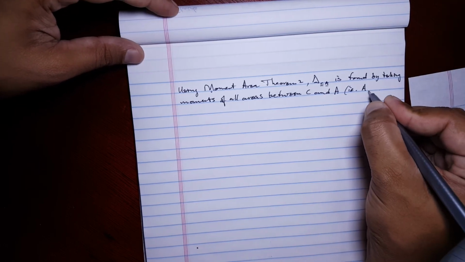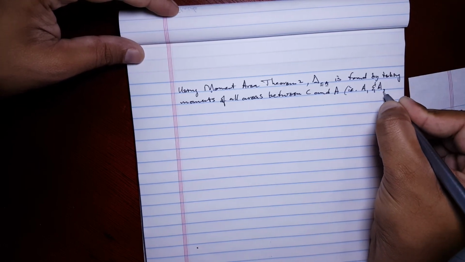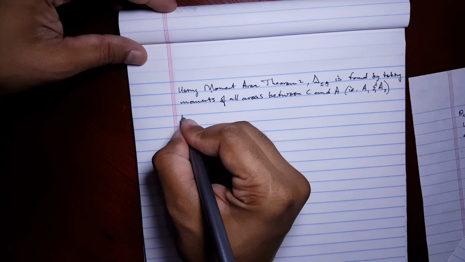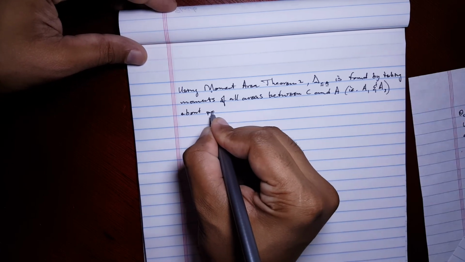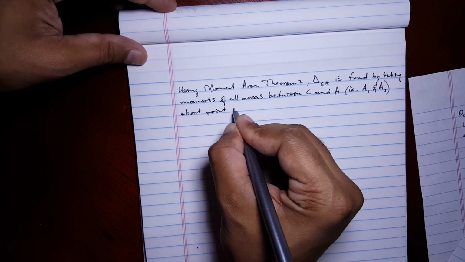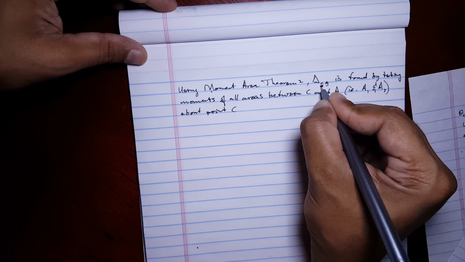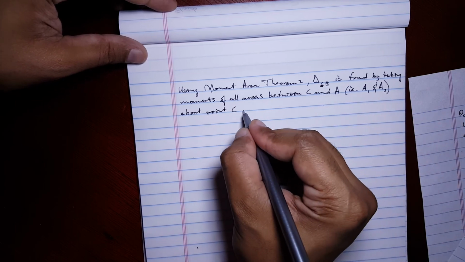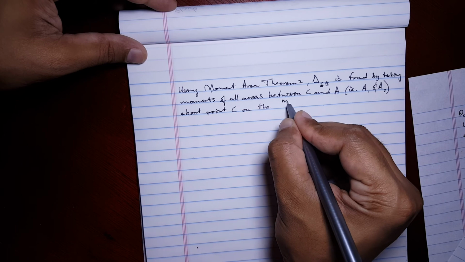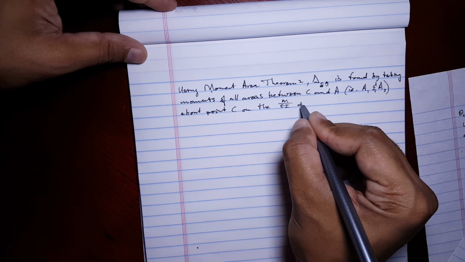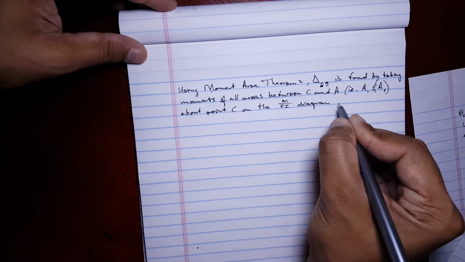That is A1 and A3, about point C, on the M over EI diagram.